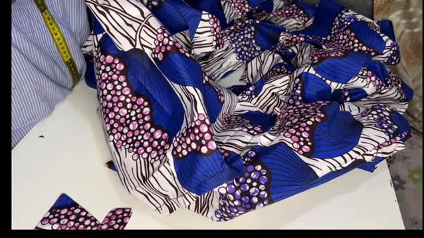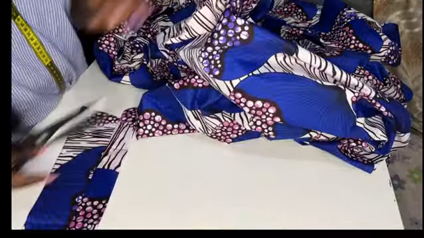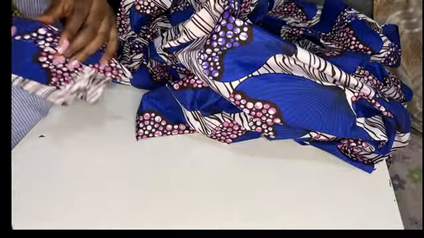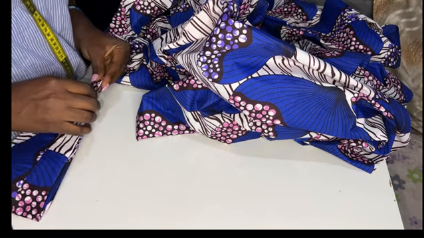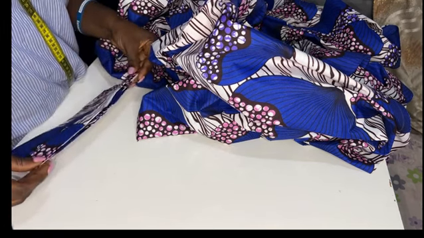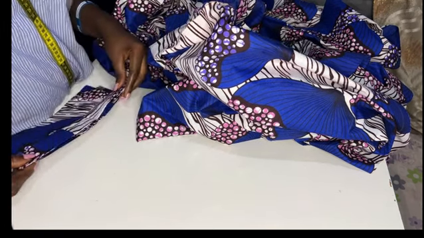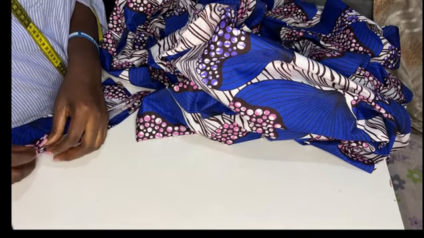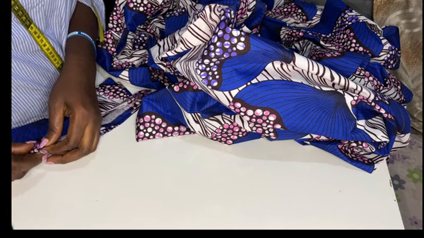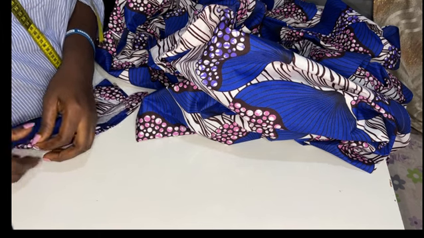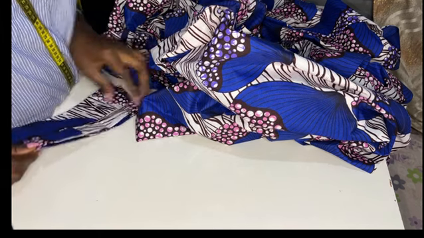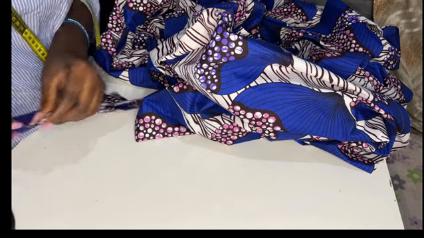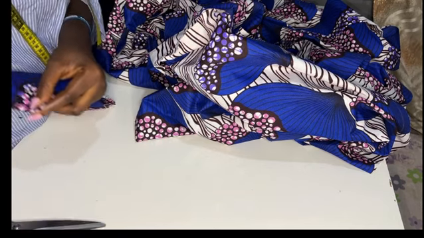So this is the midpoint, and then also fold this into two and get the midpoint.